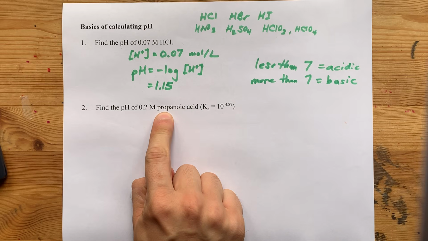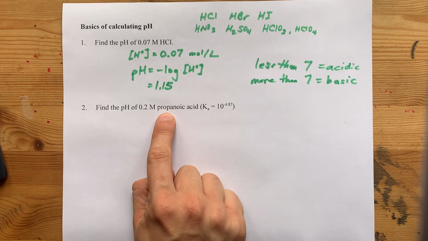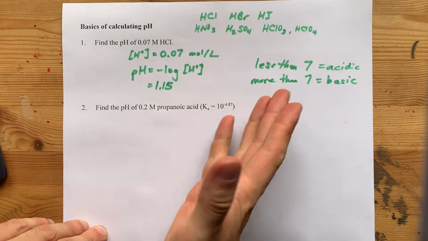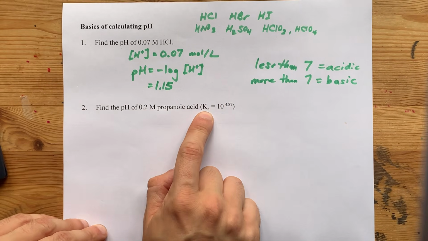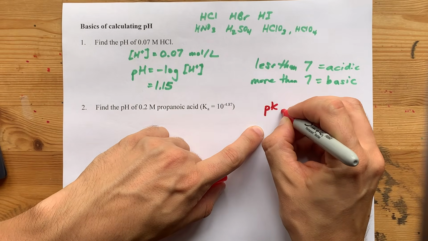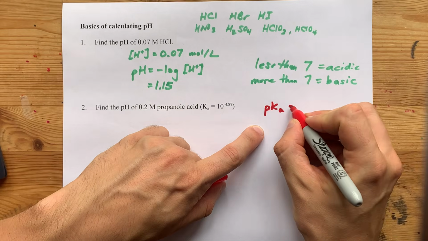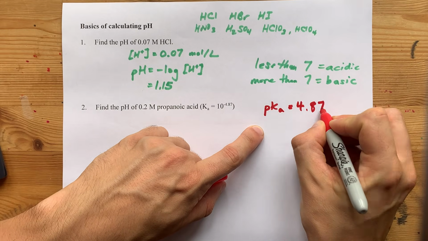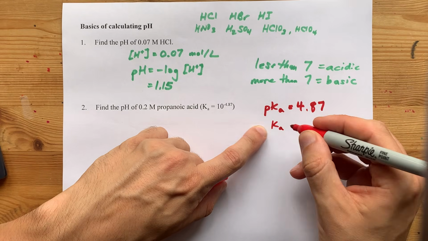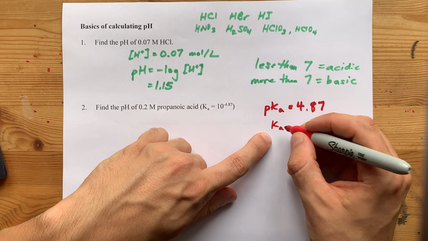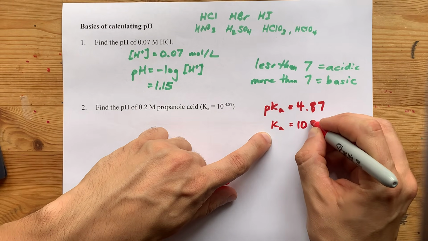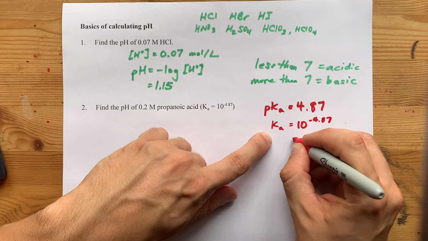Now we have a weak acid. I know it was a weak acid because, well, first of all, it's not one of these on the list of strong acids, but also they gave me a Ka. Now, your teacher may give you a pKa. The pKa here would have been 4.87. You can get the Ka, which is the number I think you actually want for your equilibrium calculation, by doing 10 to the power of negative that number.